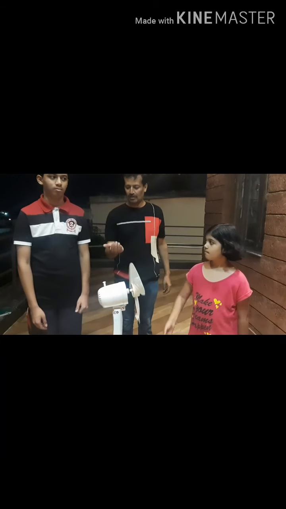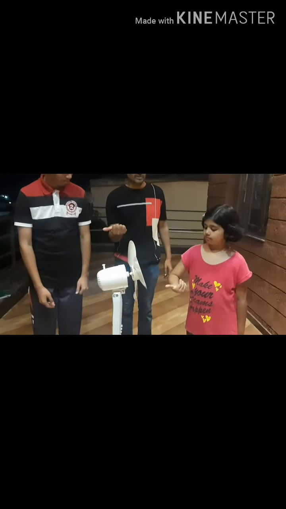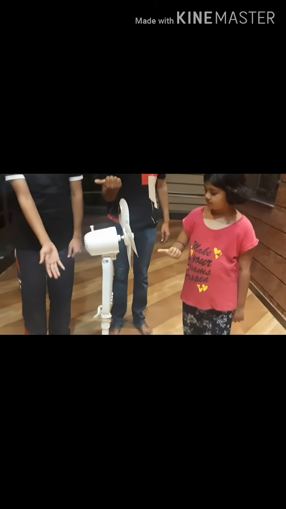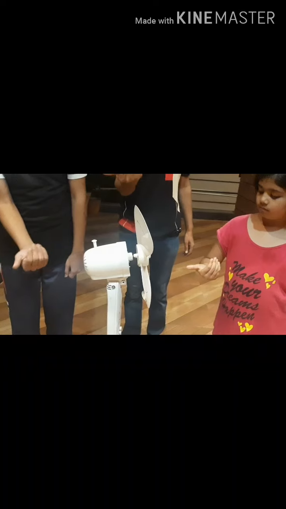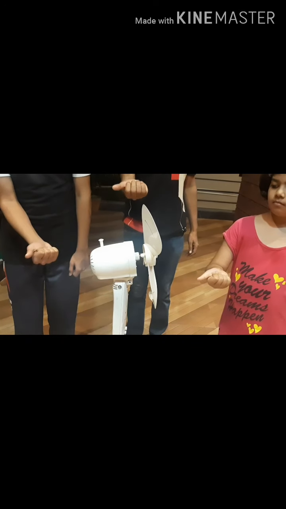Tanishka and Atharva, curl the fingers of your right hand and keep the thumb outstretched. Show the direction of curled fingers in the direction of the revolution of the blades of the fan and hold the hand with thumb outstretched.